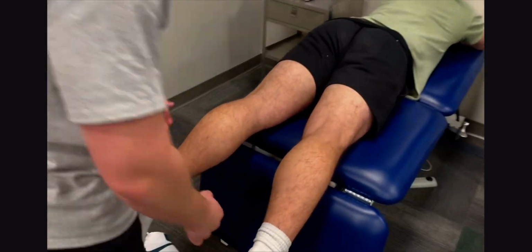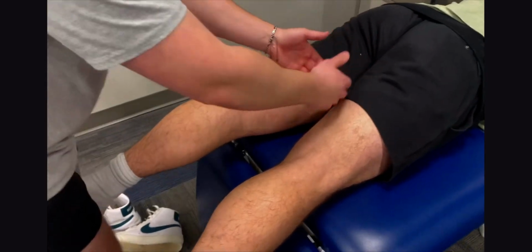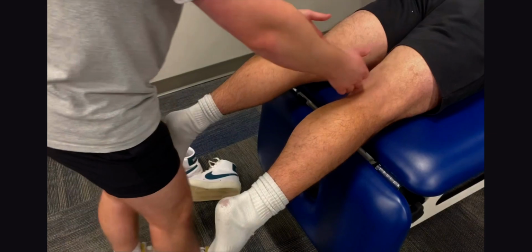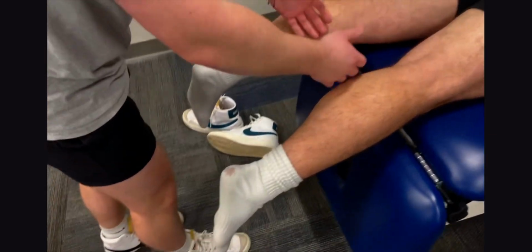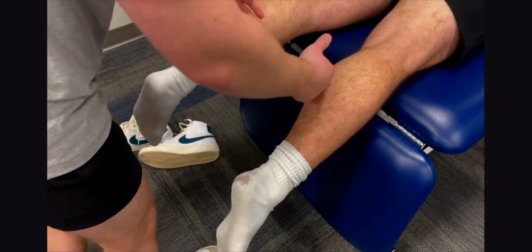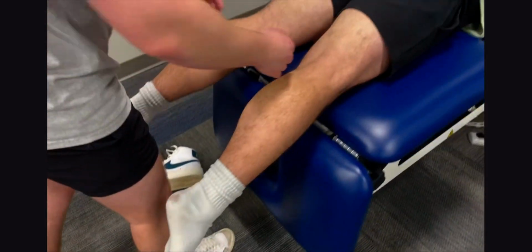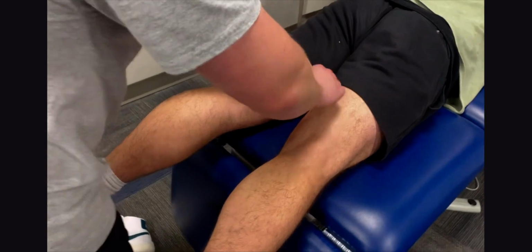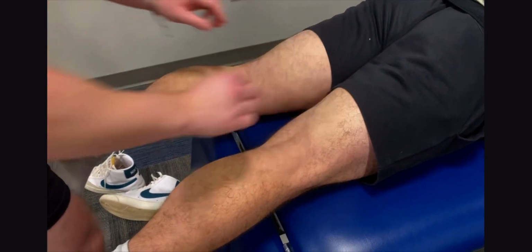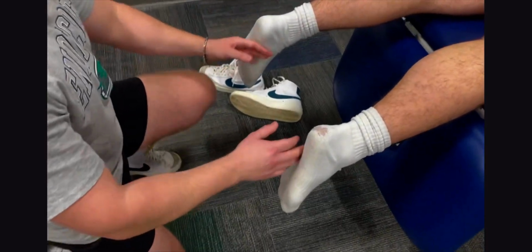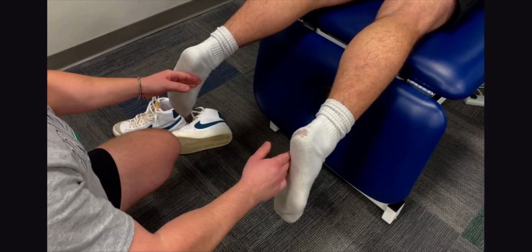So S2 is going to come down the medial aspect of the posterior thigh, and then it's going to skip over the lower leg and then go straight down onto the medial arch of the foot. So we're going to start up here, same on both sides. Yep. And then down to the arch of the foot, same on both sides.